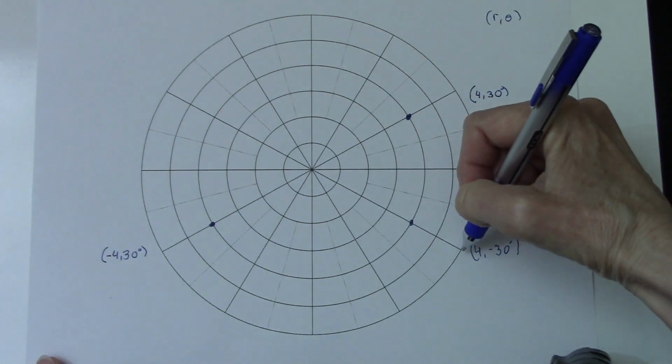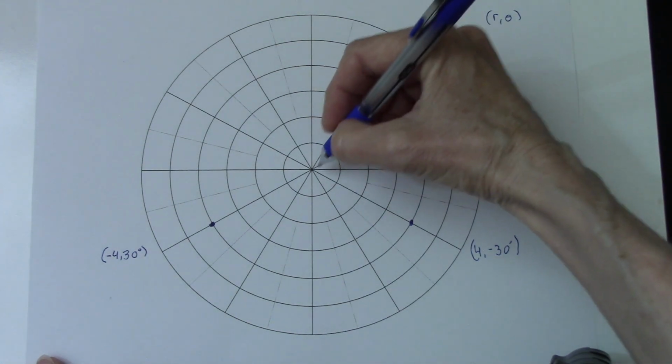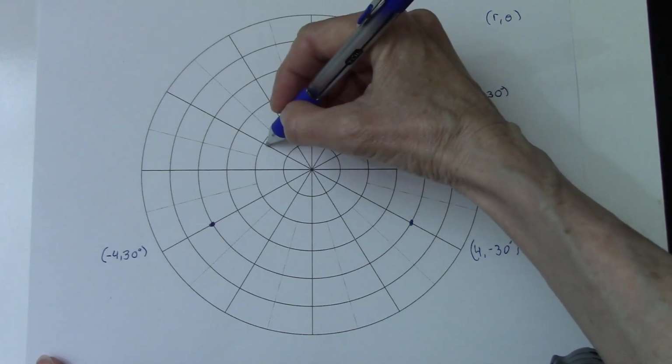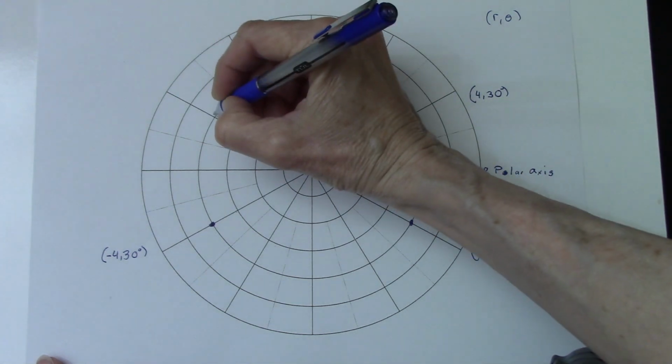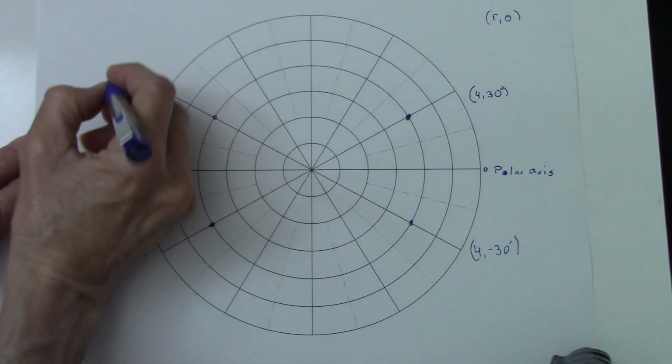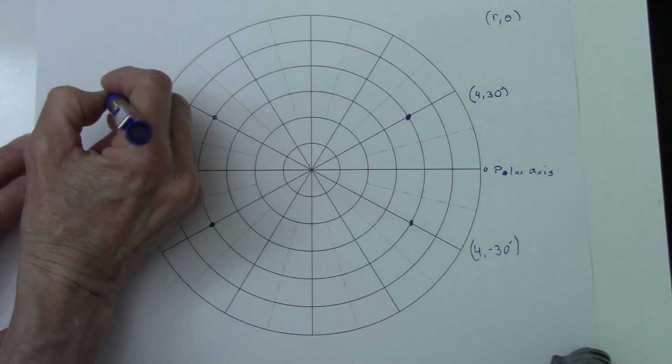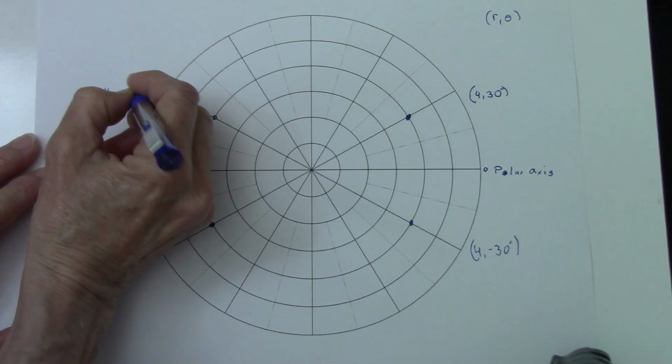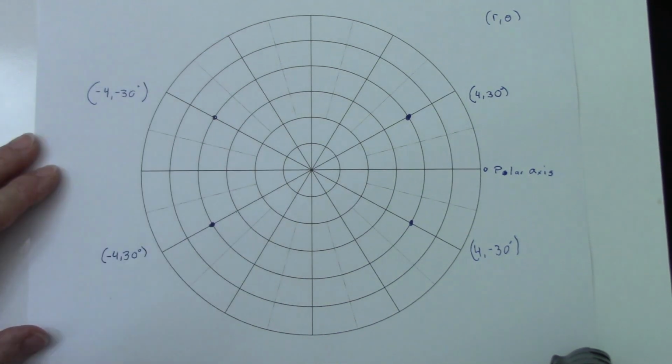Instead of going positive 4, I'm going to go negative 4, so the opposite direction would be 1, 2, 3, 4, and here would be the point (negative 4, negative 30 degrees).